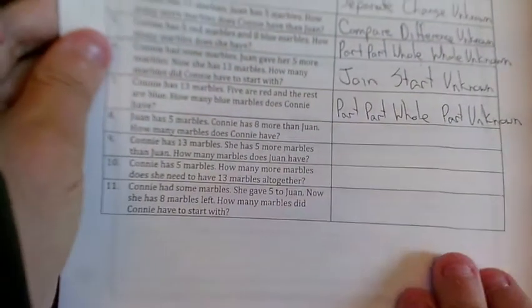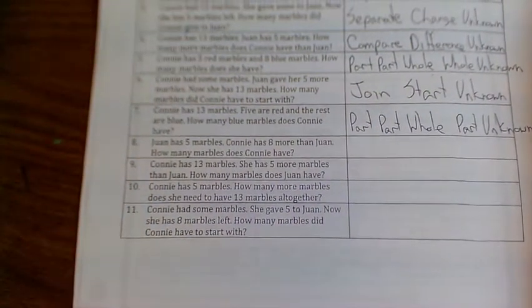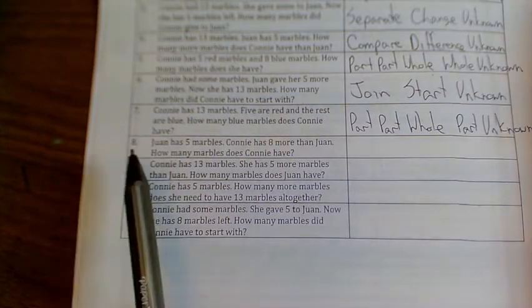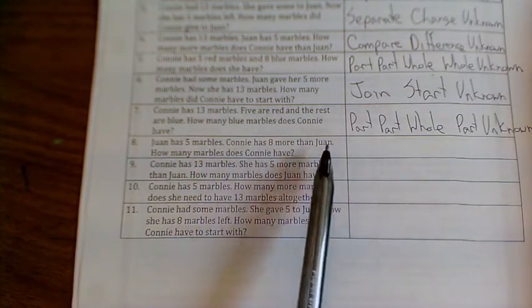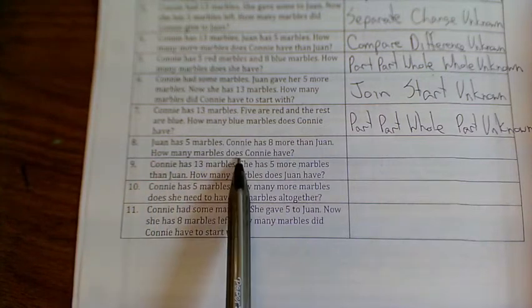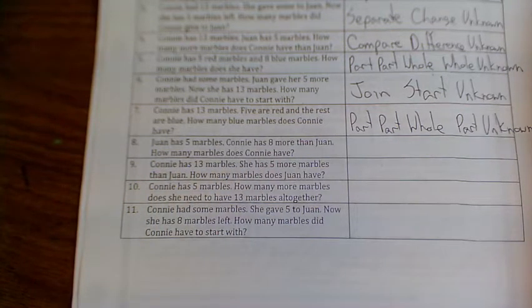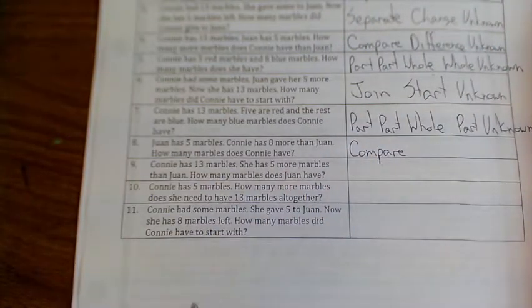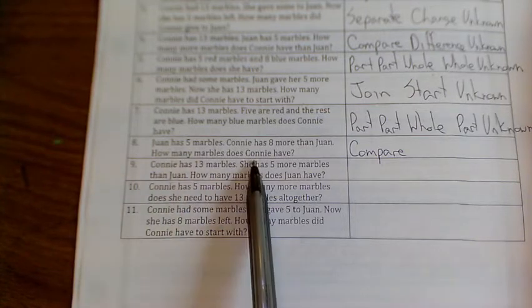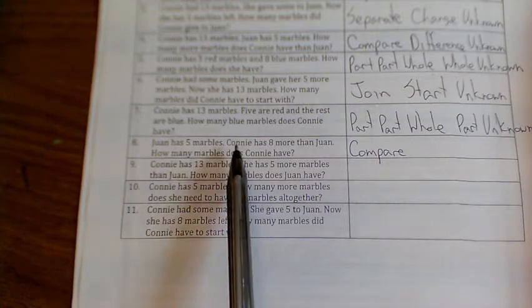Okay, check that one off. All right, how about number 8? Juan has 5 marbles. Connie has 8 more than Juan. How many more marbles does Connie have? So no marbles are exchanging hands. So that should clue you in it's a comparison problem. And then let's see, we're trying to figure out how much Connie has, and Connie has more than Juan, so Connie has to be the larger amount. So this would be the larger unknown.